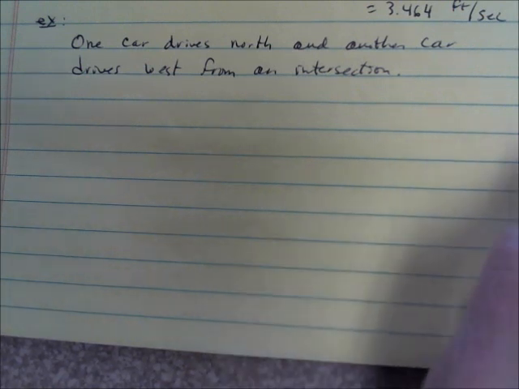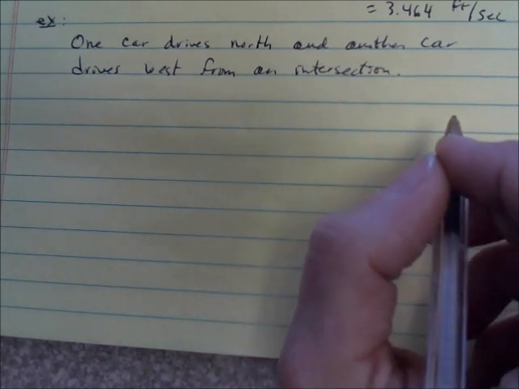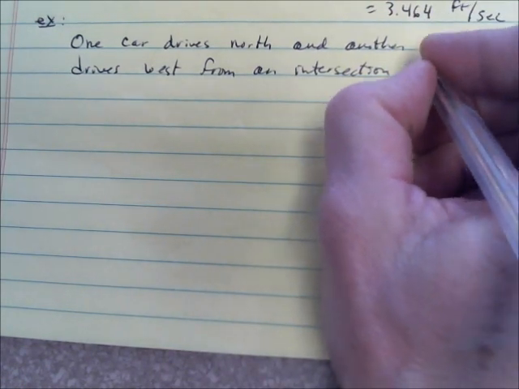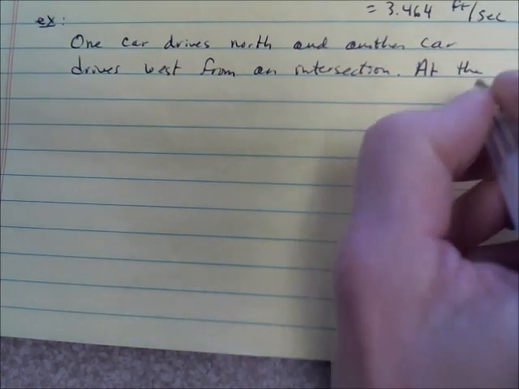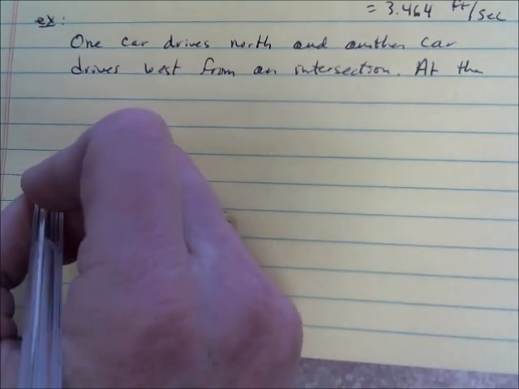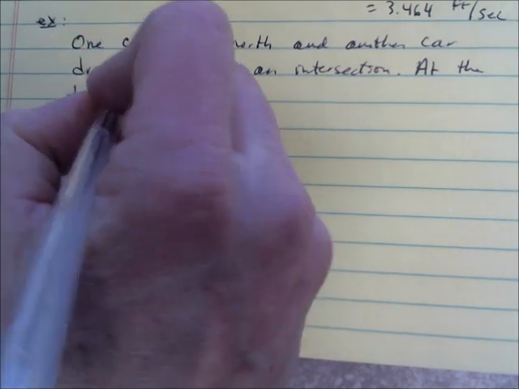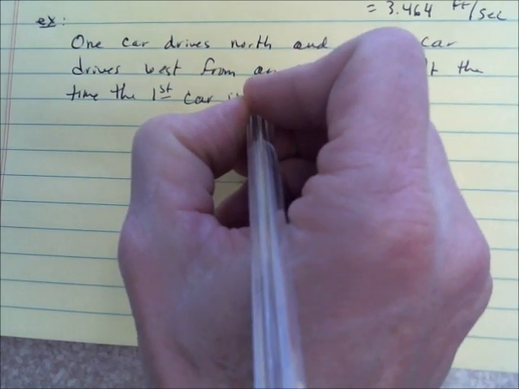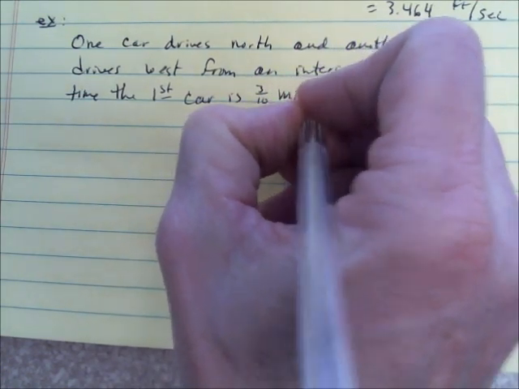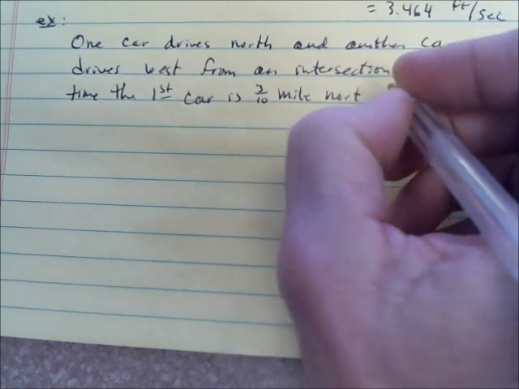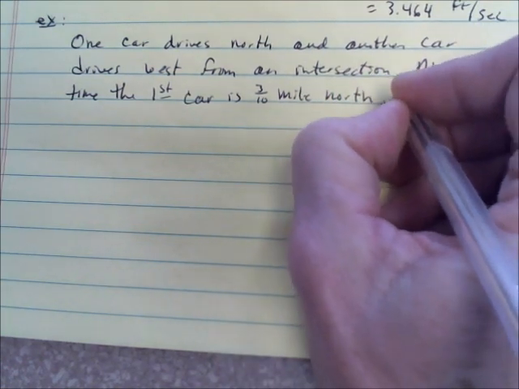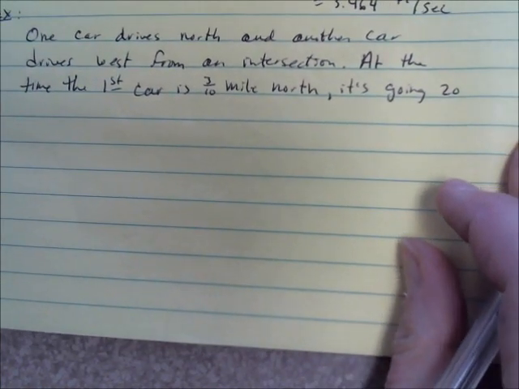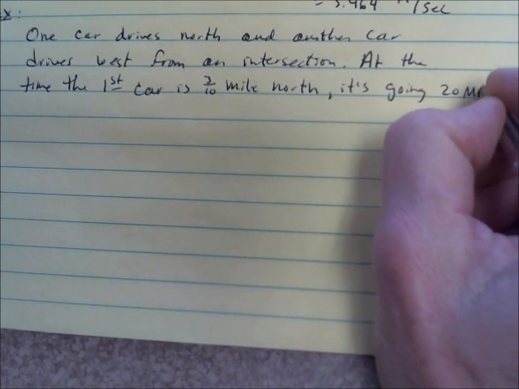All right. So that's just the setup of it. At the time the first vehicle is 3/10 of a mile north. It's going 20 miles an hour. It's going 20 mph.